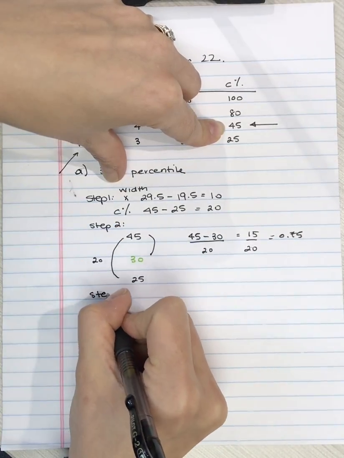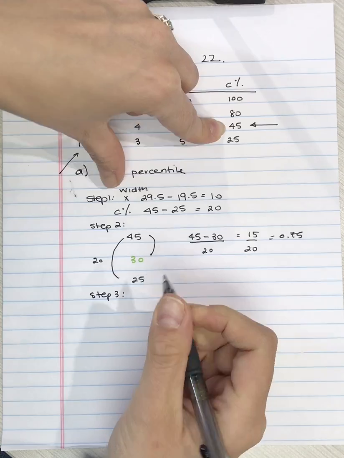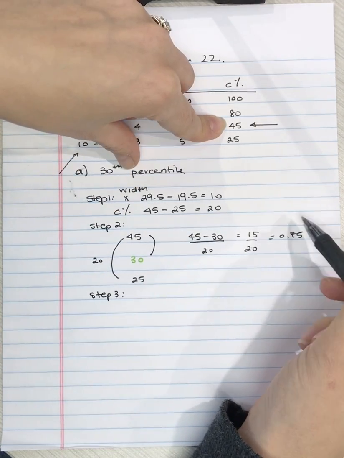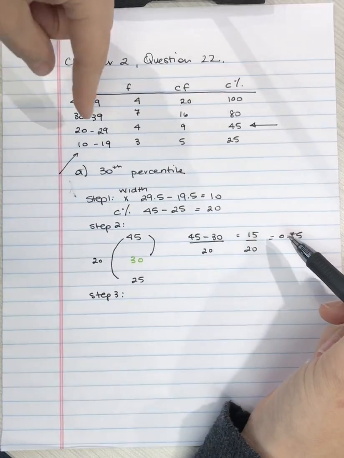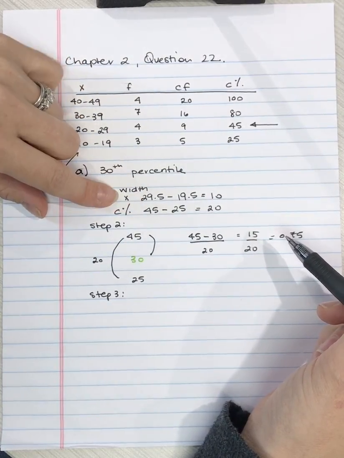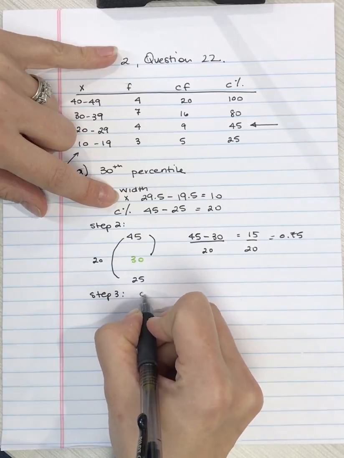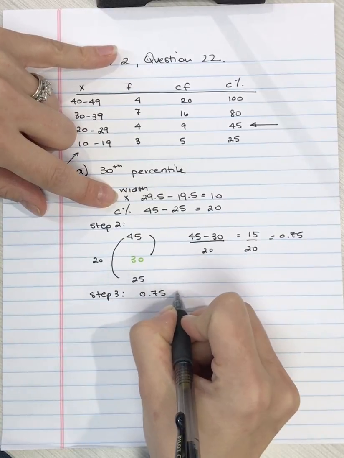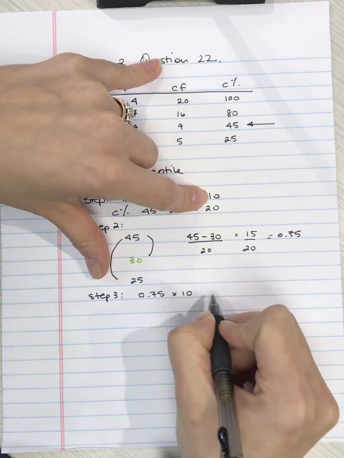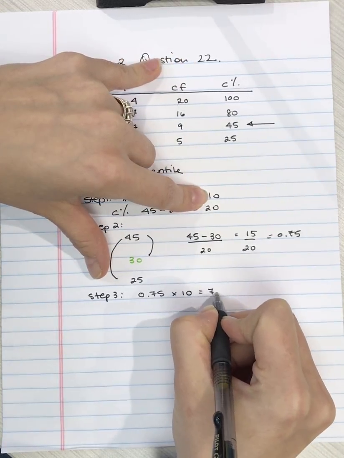Step 3, we need to find this proportion. What is 75% of the X column width? So we need to take 0.75 and multiply it by 10, which gives us 7.5.